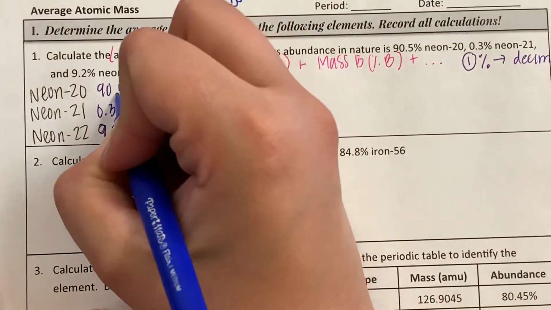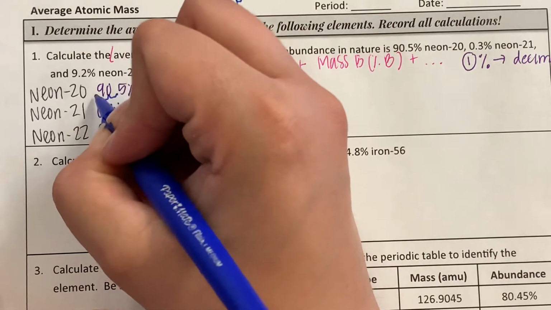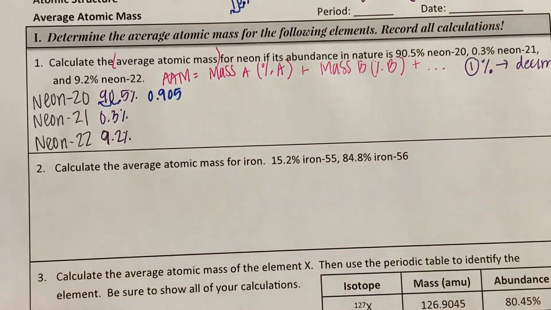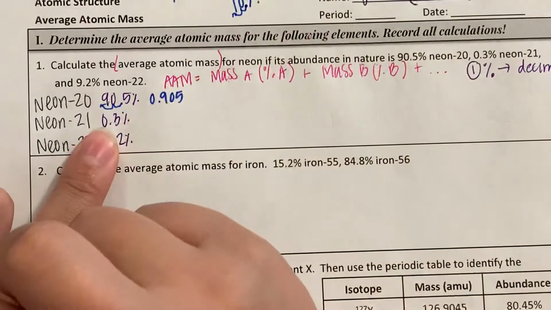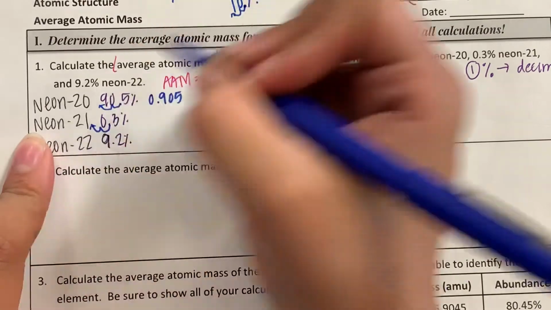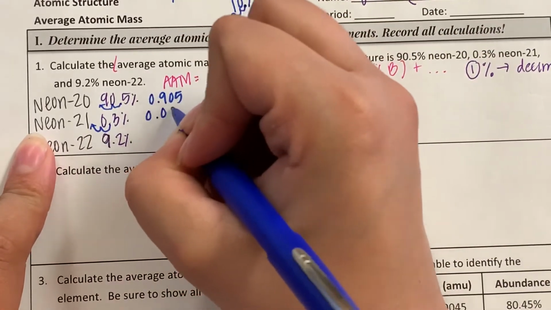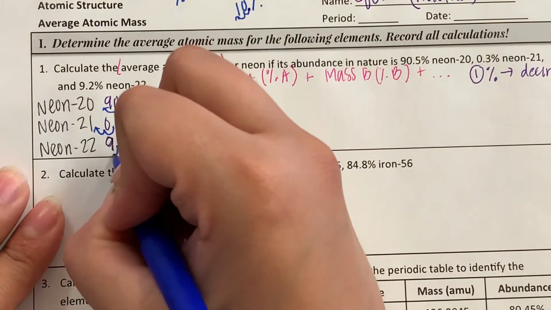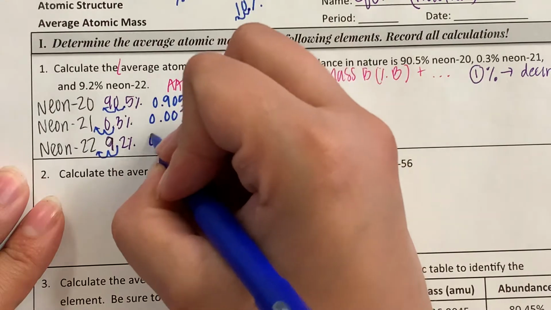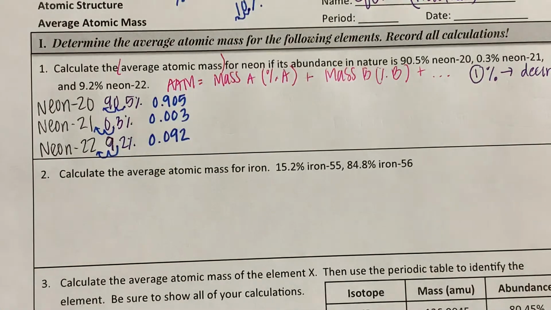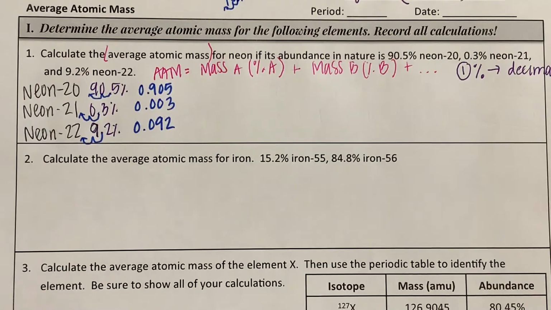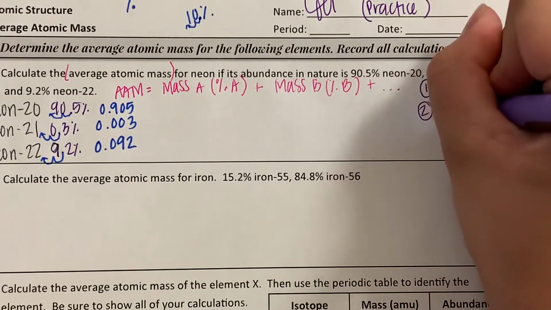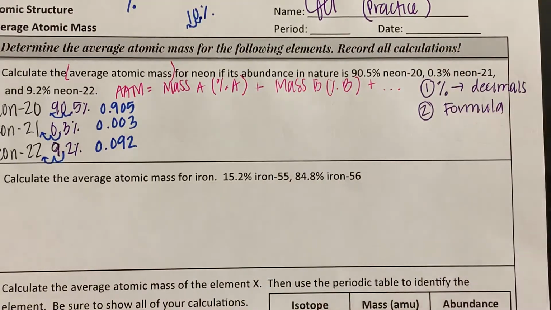So take this decimal for 90.5, I'm gonna move it over to the left twice to get 0.905, okay? And then same for 0.3, I'm gonna move that decimal over to the left twice. So then I get 0.003, okay? And then same for this one, over to the left twice. So then I get 0.092, okay? So that's your first step, done. Next step is plug it into your formula. And just make sure they each line up with each other.